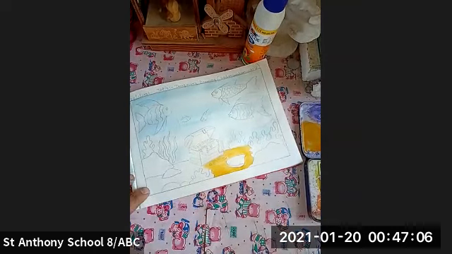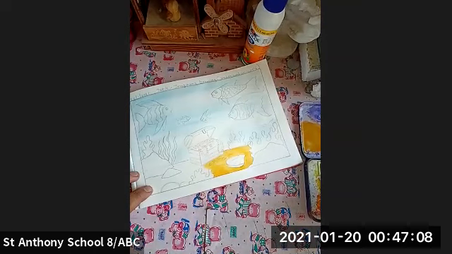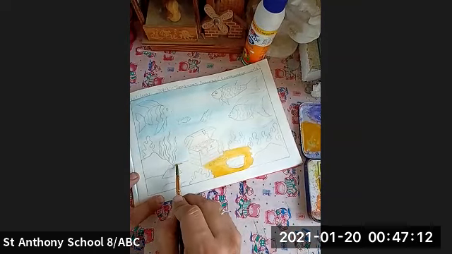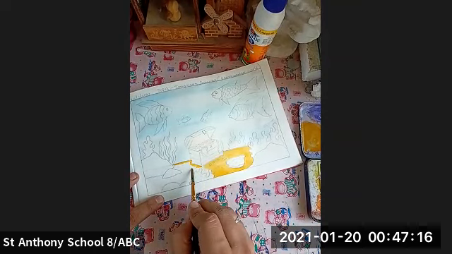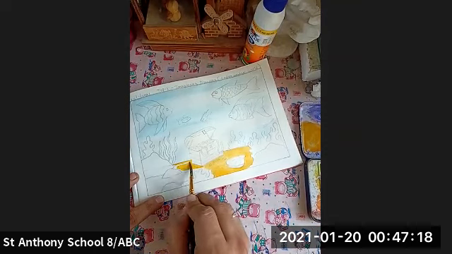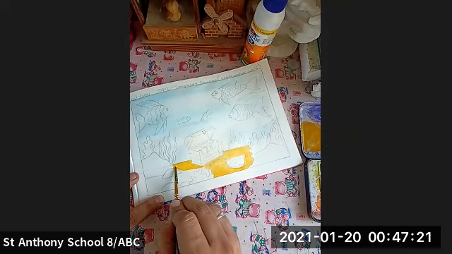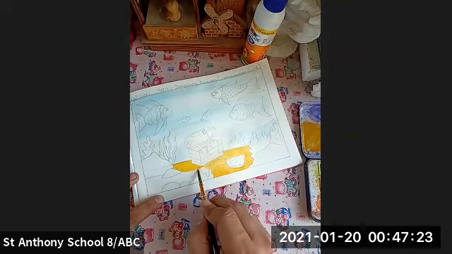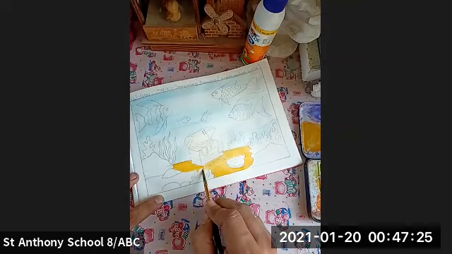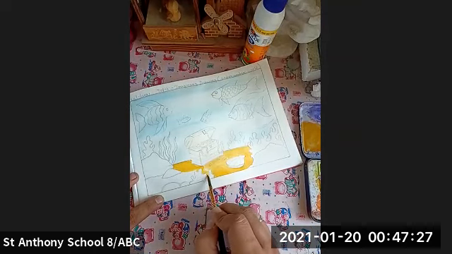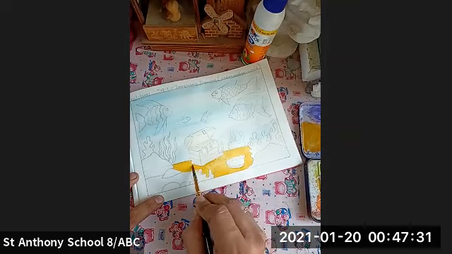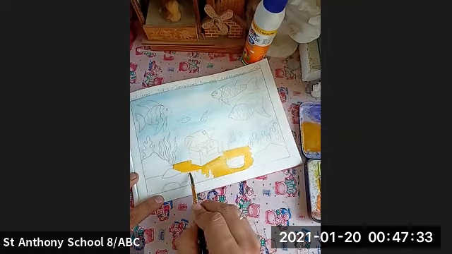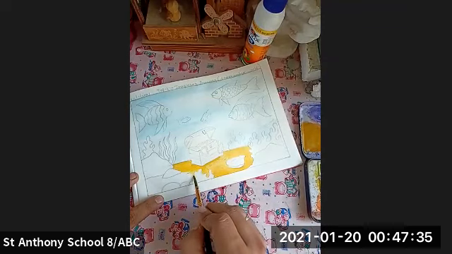This is how we are coloring the ground. This is the shadow of the treasure box.